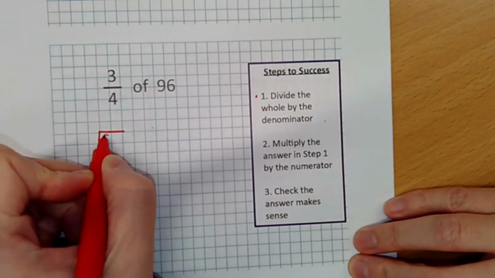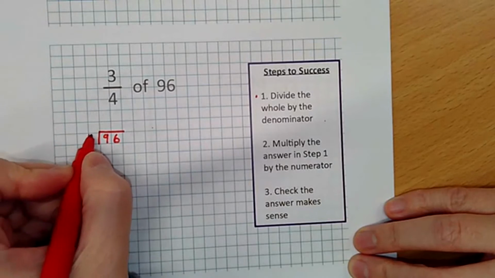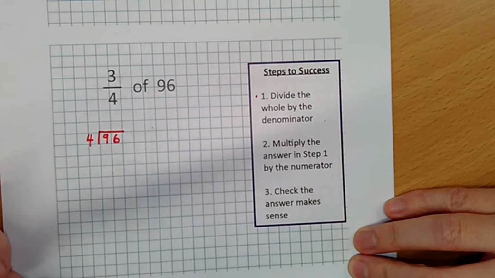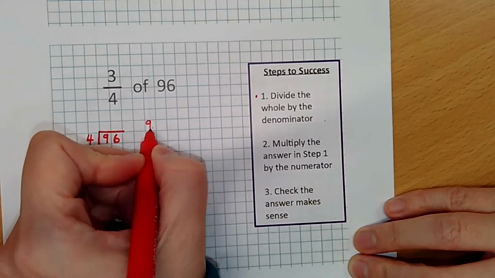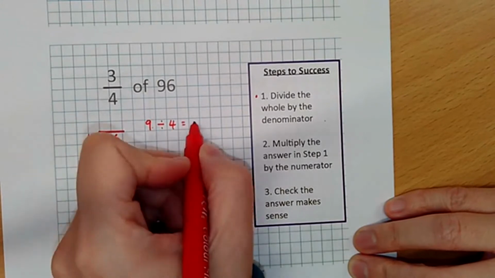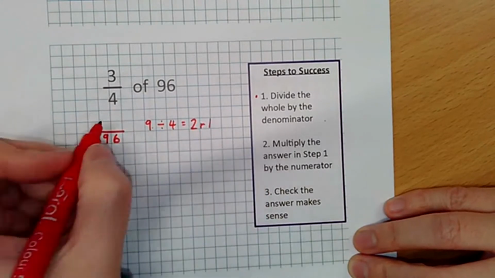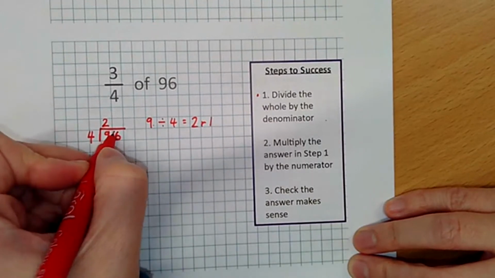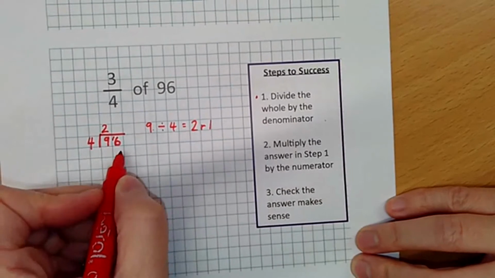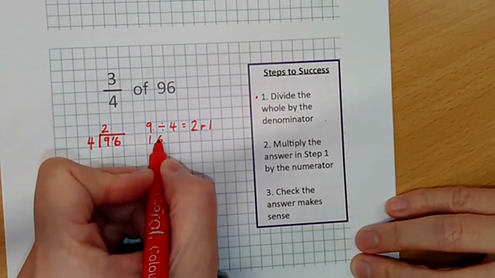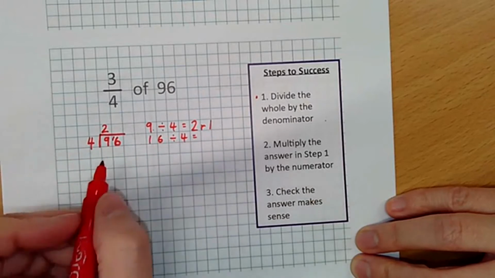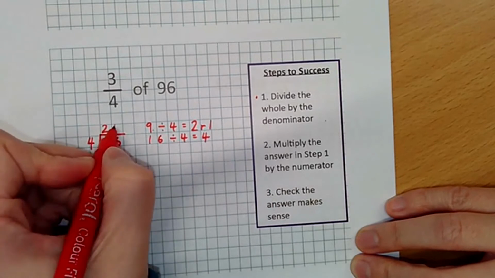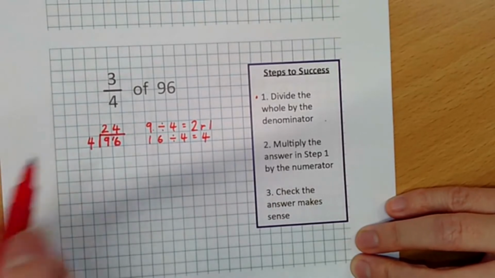So 96 divided by 4. I'm going to divide the first digit. 9 divided by 4 equals 2, remainder 1. So I'm going to place the 2 above my 9, and the remainder 1 I'm going to regroup with the digit next to it, and that becomes 16. 16 divided by 4 equals 4: 4, 8, 12, 16. I'm going to place that above 16. So my answer is 24.